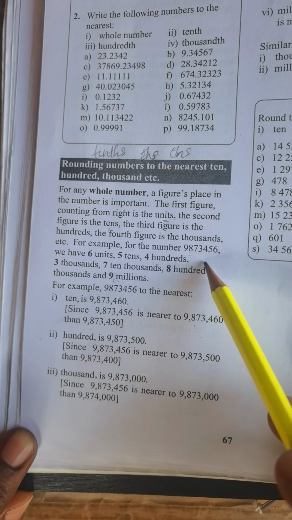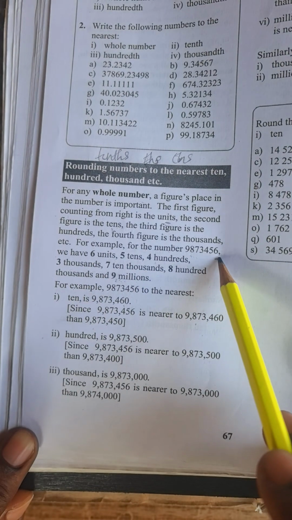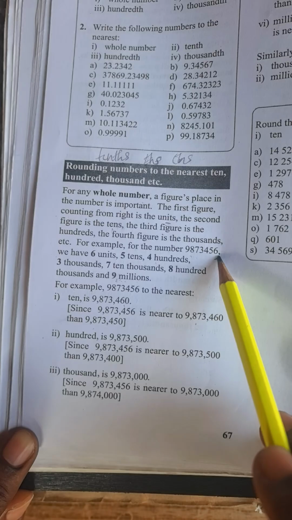So with that being said, we have been given this figure, 9,873,456. This is the figure, mentioned as a whole number. Now from here we have 6 as the units, so we start from the back, you understand, because there's no decimal point in it.